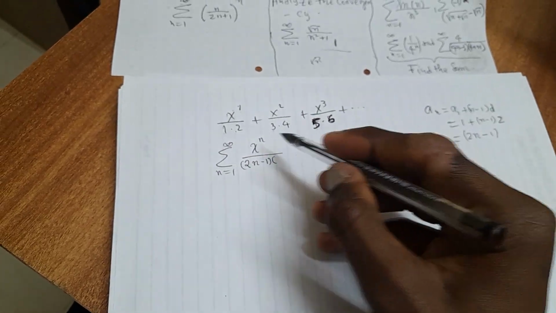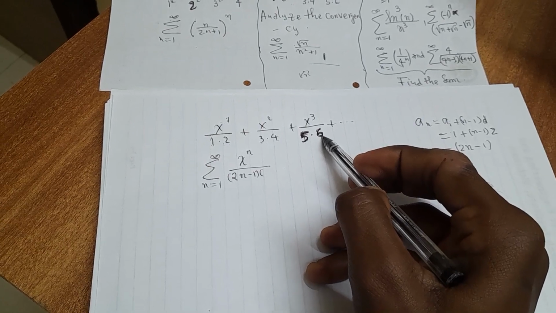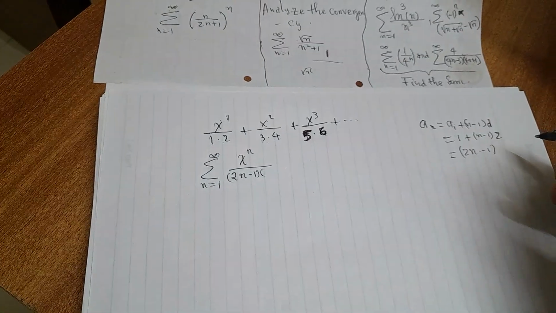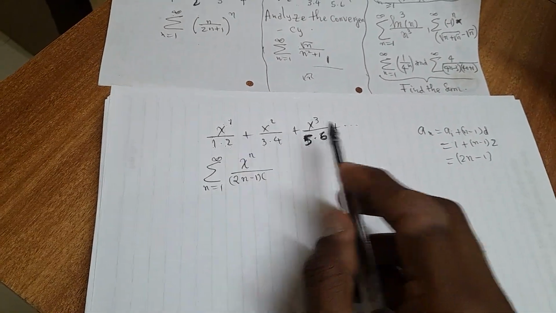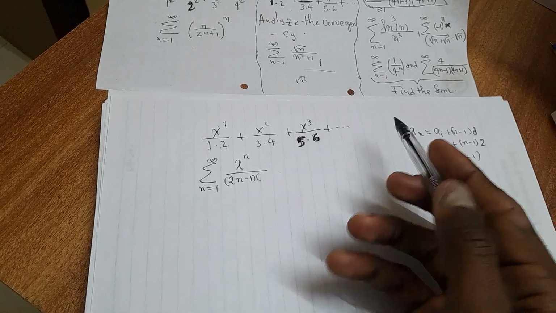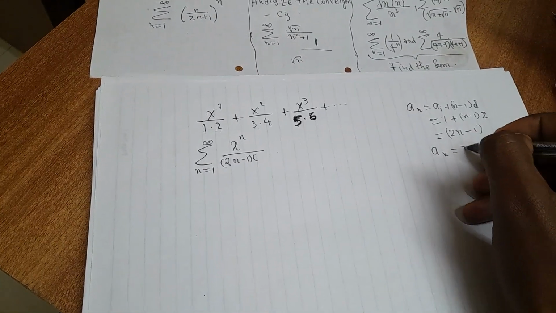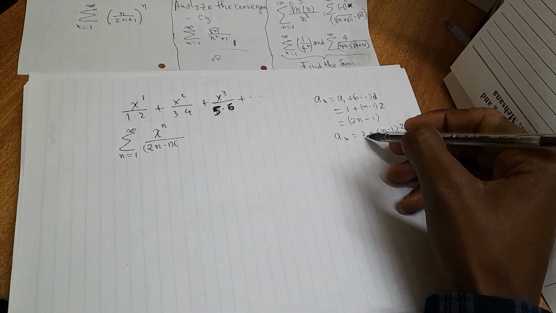Now for the second, you have 2, 4, 6. It is also an arithmetic progression. If you go there, you will find that 4 minus 2 is 2, and 6 minus 4 is 2. So just write down all the terms and you will end with 2 plus n minus 1 times 2. Two is the first term for this.